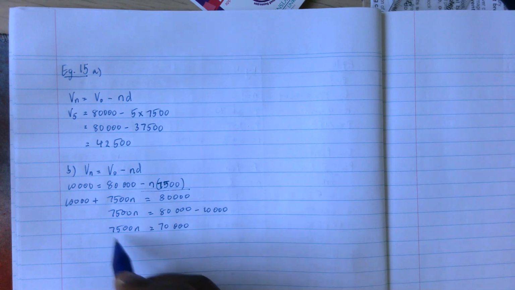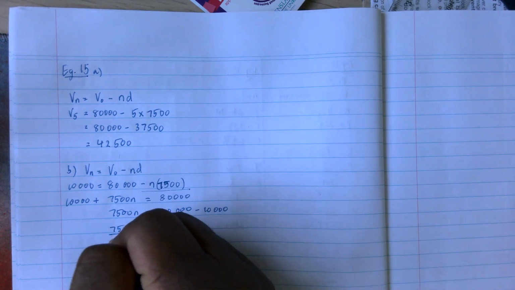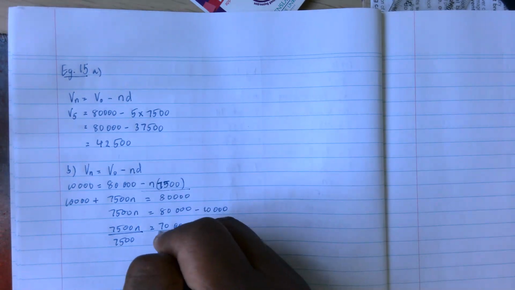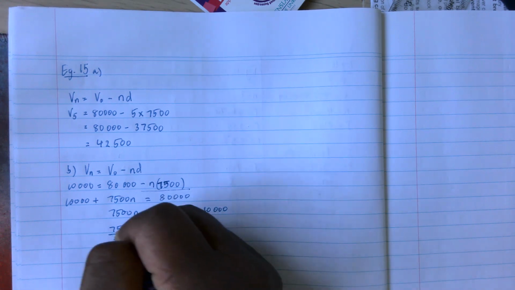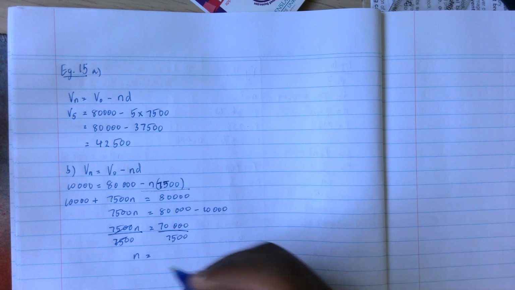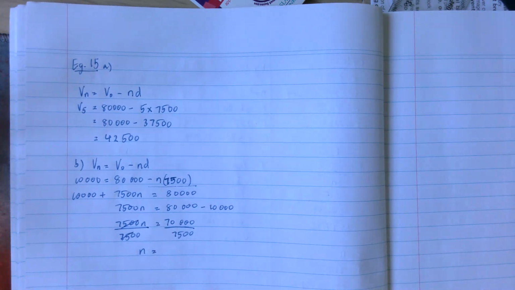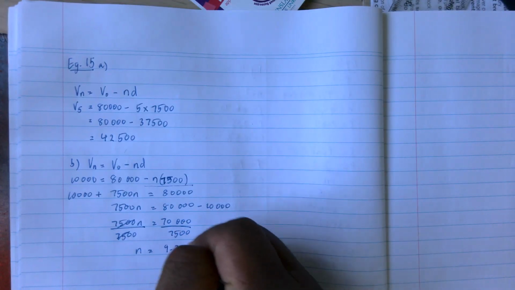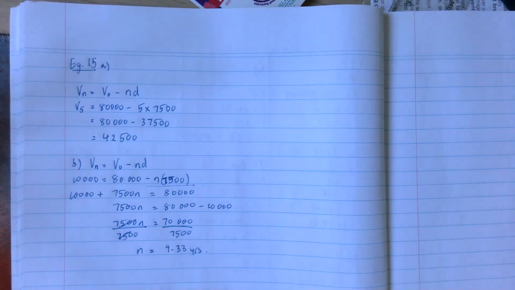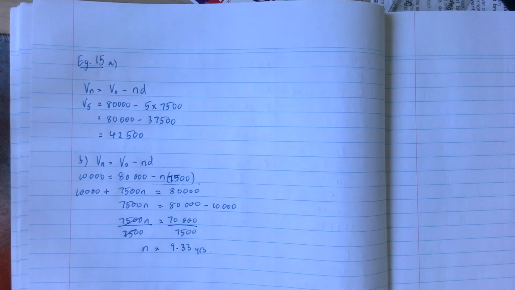Now I'll divide both sides by 7,500. That leaves N on this side. And 70,000 divided by 7,500 is 9.33 years. So about 9 and a third years.